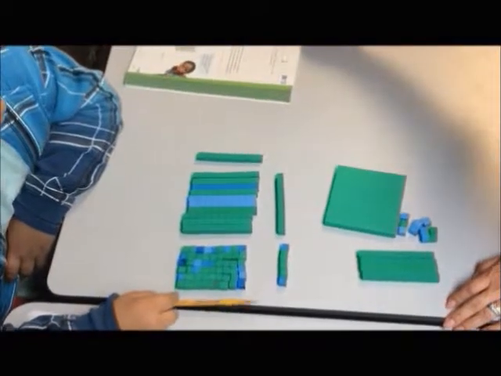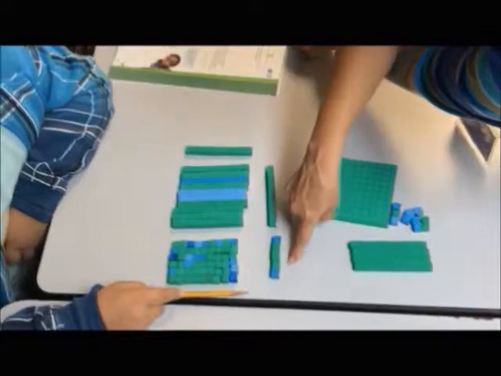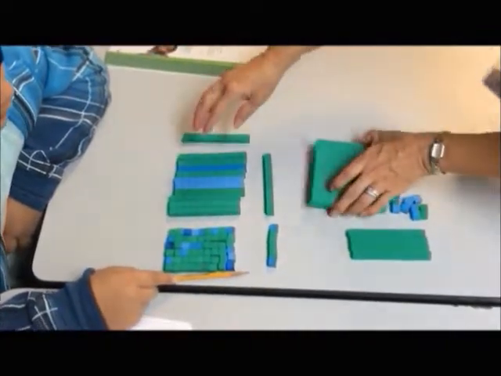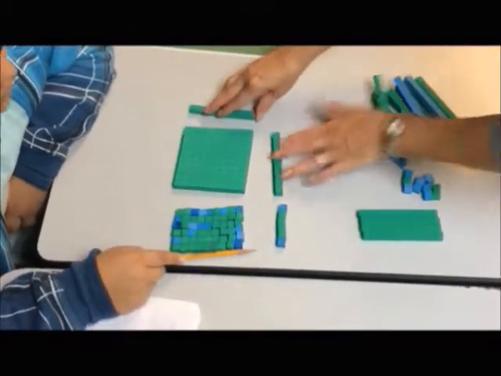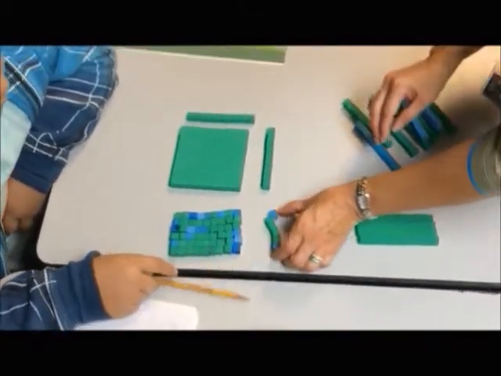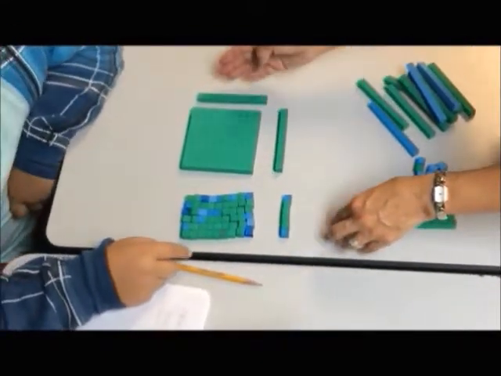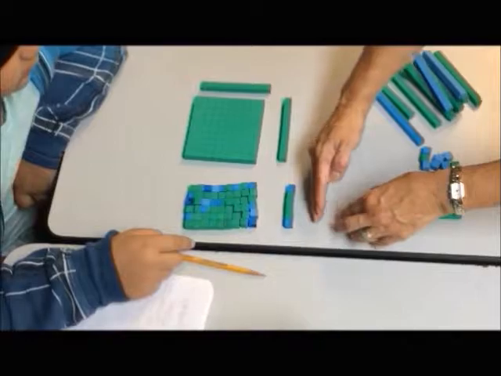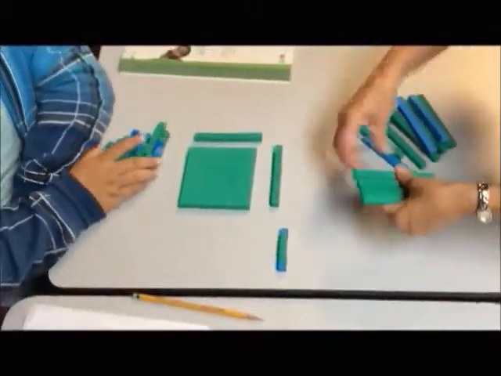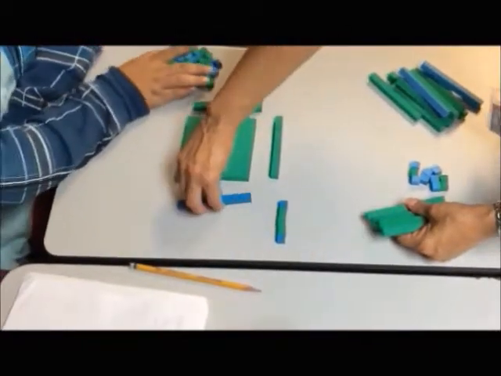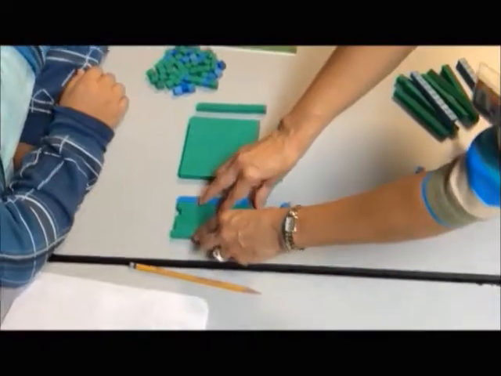So if you're trying to multiply 10, you have 10 here, times 16, you could just fill this in like this, because that was the 10 times 10. And then here's the 6, so we're doing 10 times 6. And instead of all of these, you could just do 1, 2, 3, 4, 5, 6.